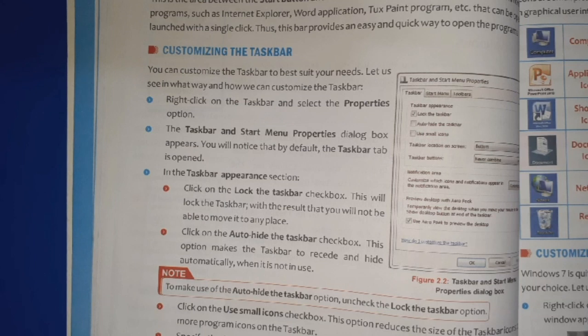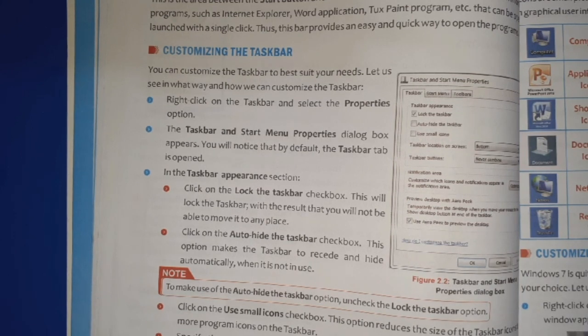Next, by specifying the location of the taskbar, choose the desired option from the drop down menu of taskbar location on screen. These are the options we can use. So the options are, we can put it on the bottom, on the top, right, or left. So this is how we can move the taskbar.